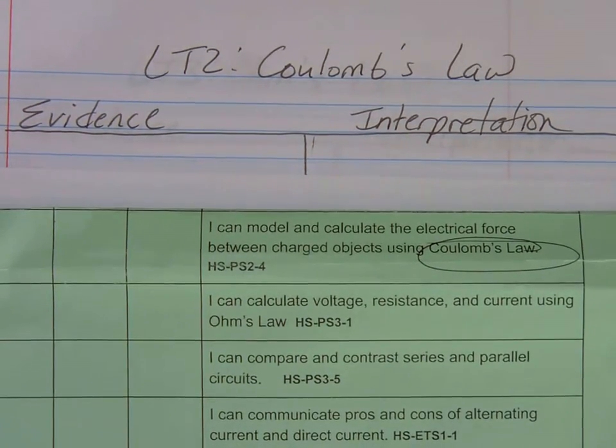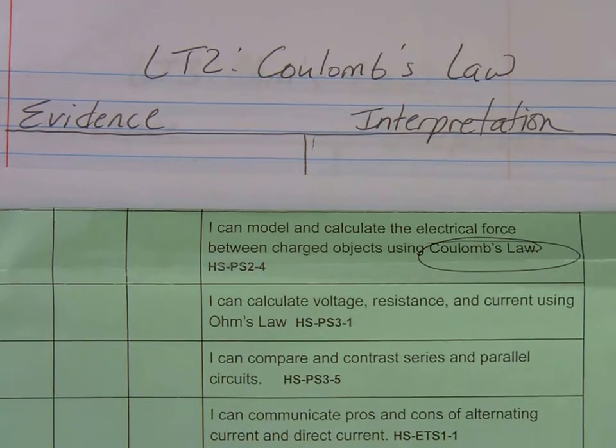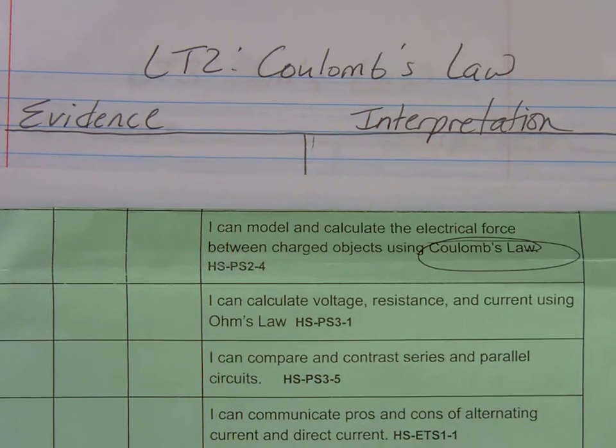Back in Target 1, we learned that objects become charged due to an imbalance of positives and negatives, and the only way that can occur is when electrons are being transferred. Protons cannot be transferred because they are stuck in the nucleus, but electrons are free to move back and forth. So now, it's not enough just to say something's positive because it doesn't have enough electrons, or something's negative because it has too many. Now we actually need to calculate the attraction or the repulsion based on that. And that is what Coulomb does for us.